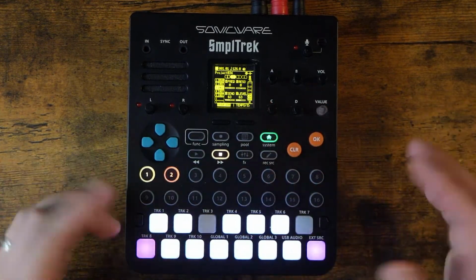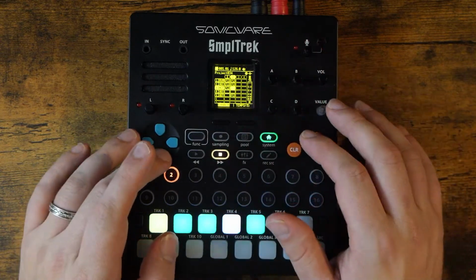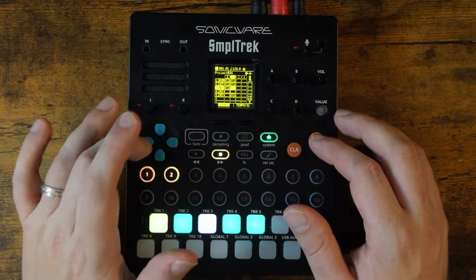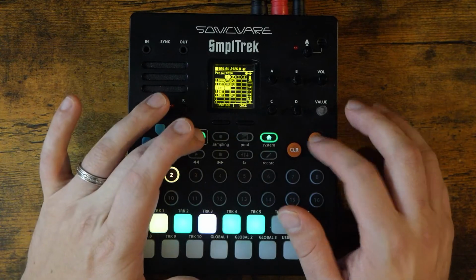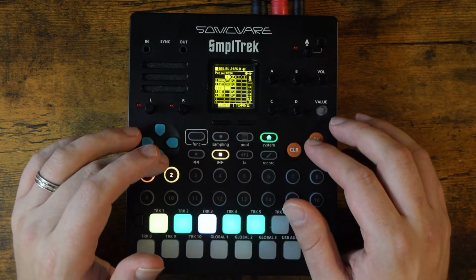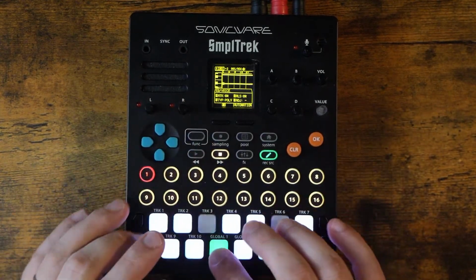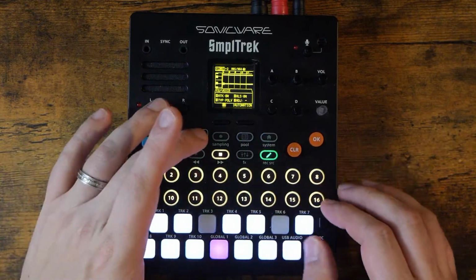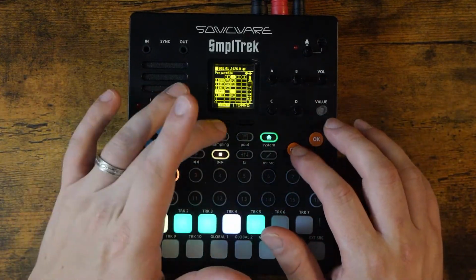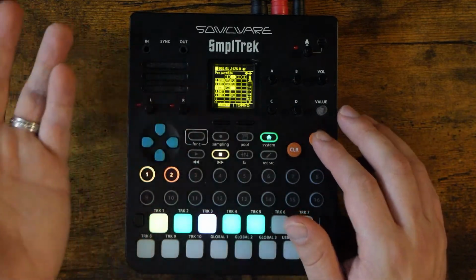Like, we could instantly turn this into an ARP, too, if we wanted. Perform. You have to leave perform mode that way. That's right. Like, if we went here and then paste. Oh, I'd have to load in a new instrument. But, well, screw it. Let's make an ARP here on our pad track.